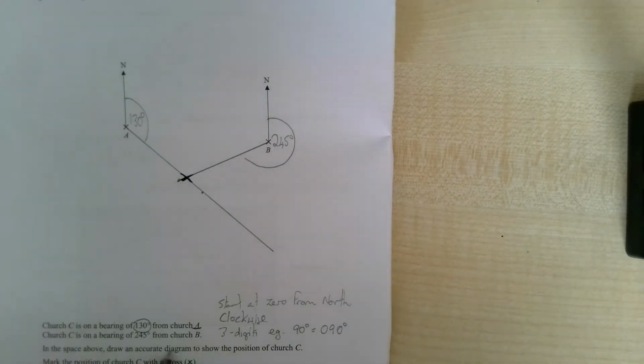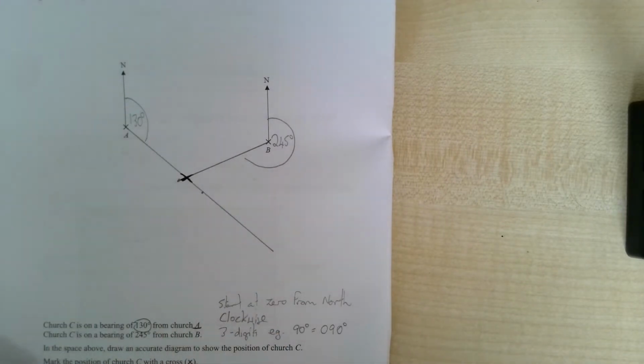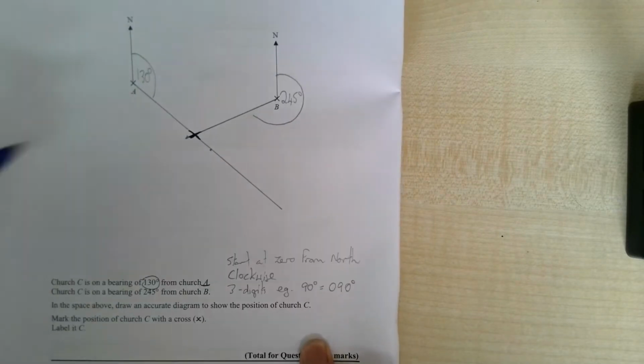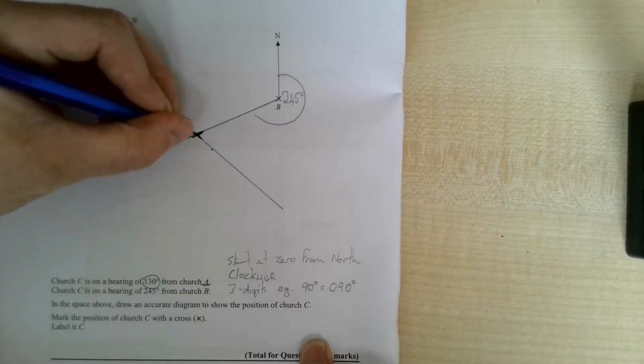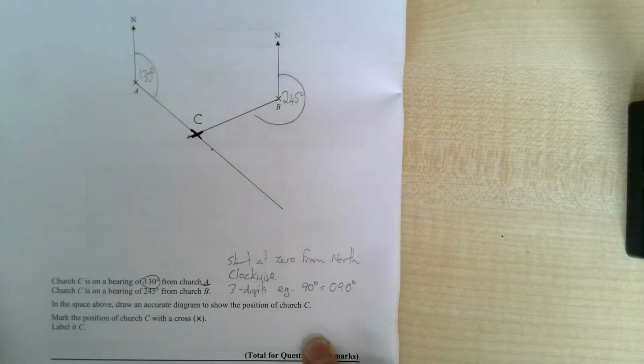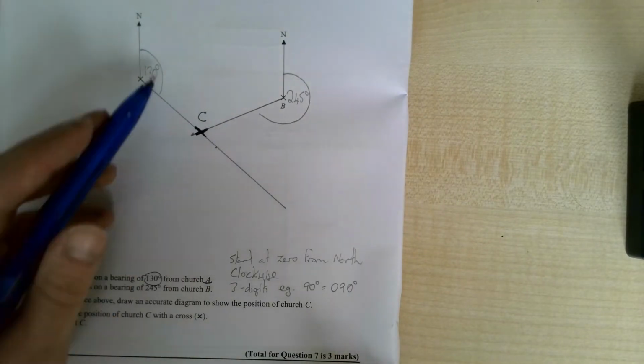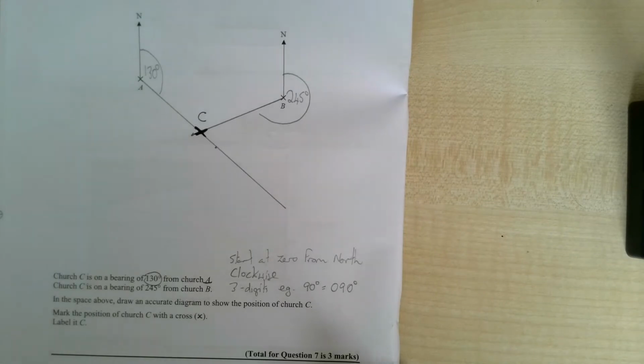In the space above, draw an accurate diagram to show the position of church C. We've done our accurate diagrams. Mark the position of church C with an X. So make it good and clear. That is where church C is, where those two lines intersected. Then label it C, which we've done. Make sure you're not rubbing out any of this. That's all your workings. Okay, you get marks for that.